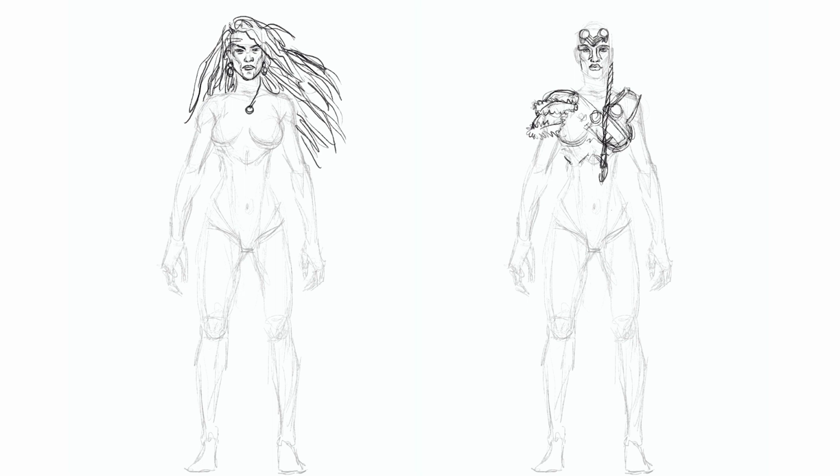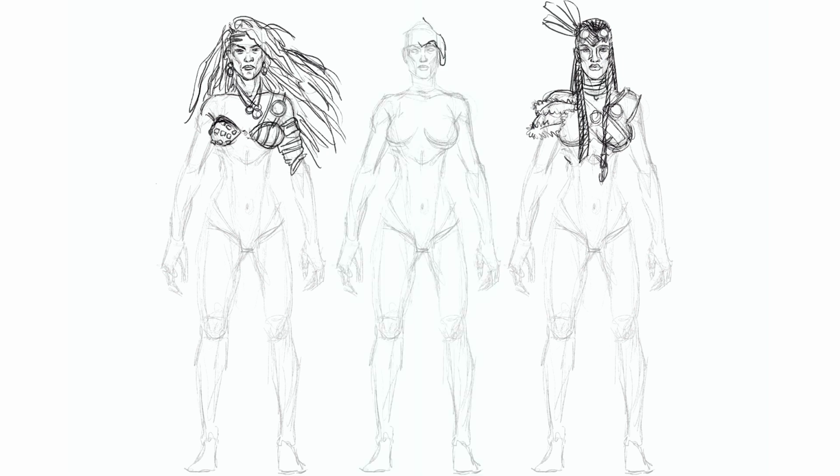And finally, that's when you design your character. You've done the block in, you've done the sketches, you've done the photo reference, you found the details, and then you start building out your character.